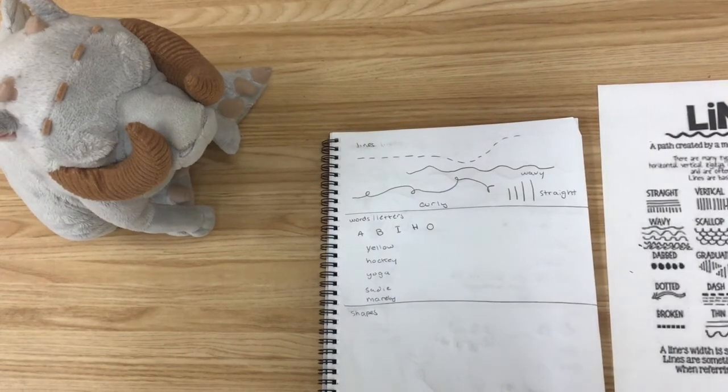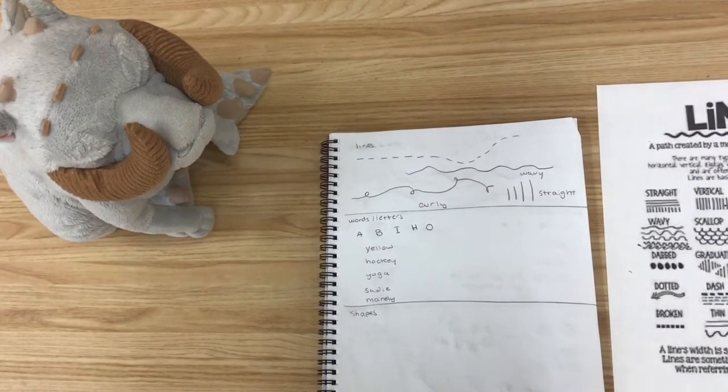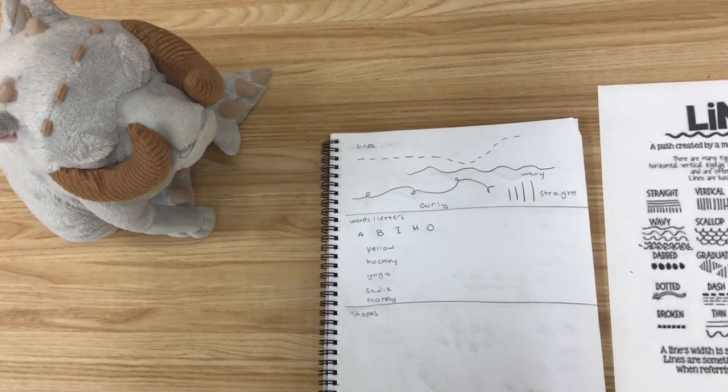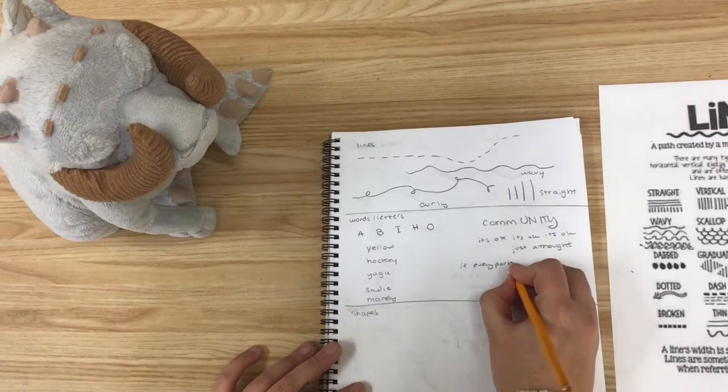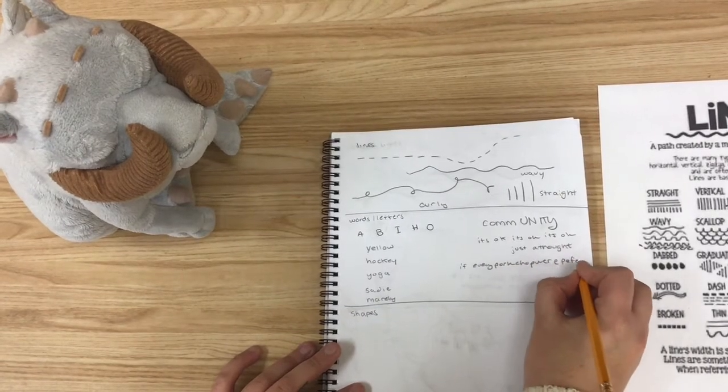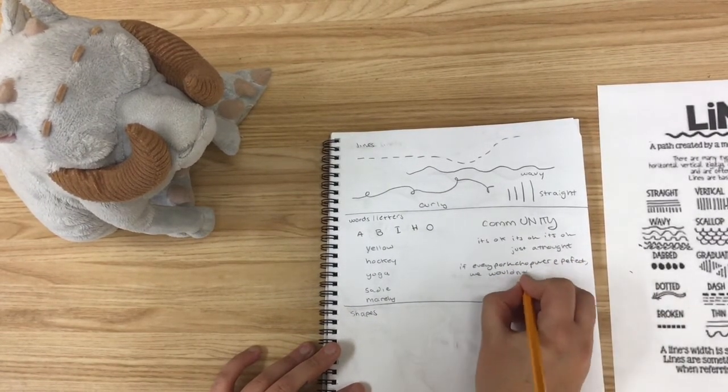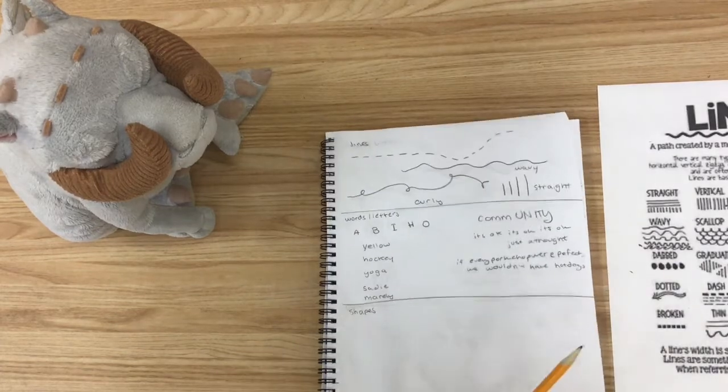So now our next step is to think about phrases. So maybe there's a favorite quote that you have, or maybe your teacher starts off the day with a saying that you really like, or maybe your family has a catchphrase. If every woodchuck were perfect, we would have hot dogs. So let's move on to shapes.